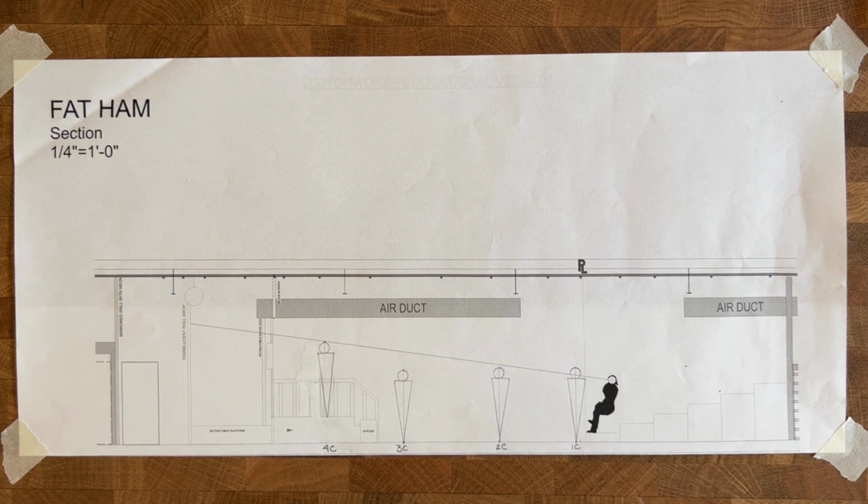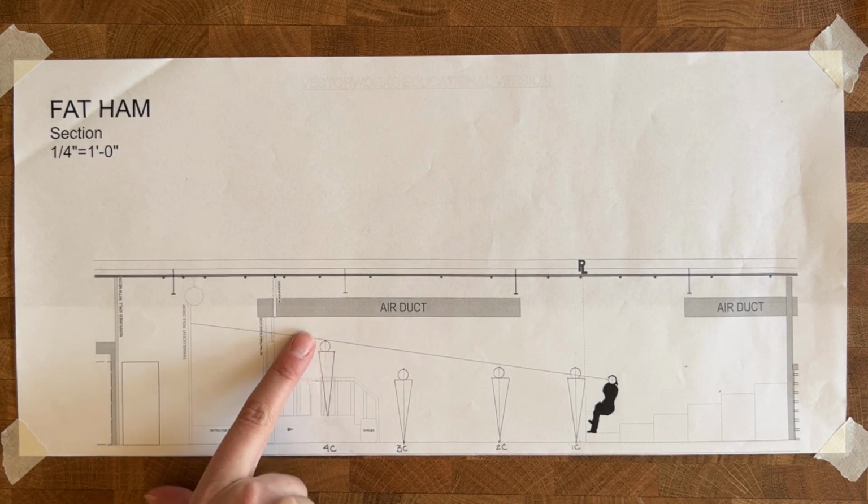The first thing I've done is I've drawn a person at each of my areas along center line. These people are 6 feet tall, which is a pretty safe height for an actor. And notice that this person at center is standing on the platform, so I want to make sure that I know that person is taller.